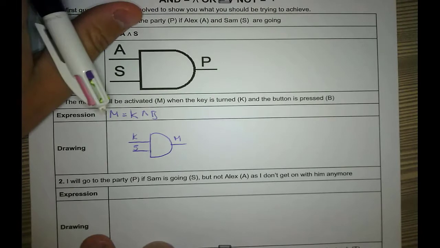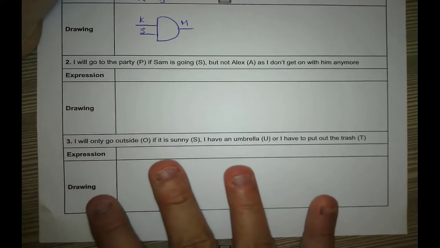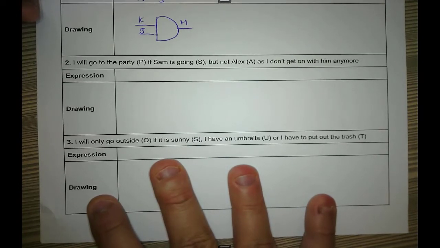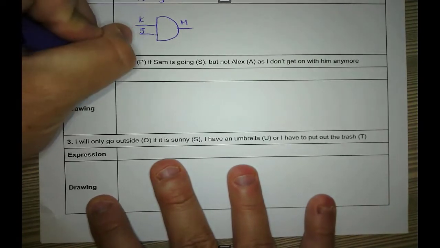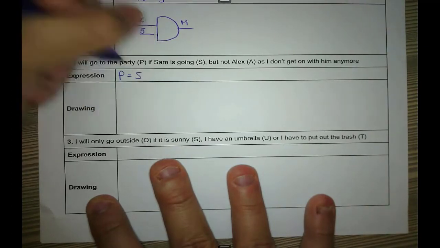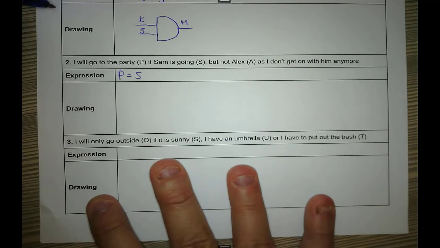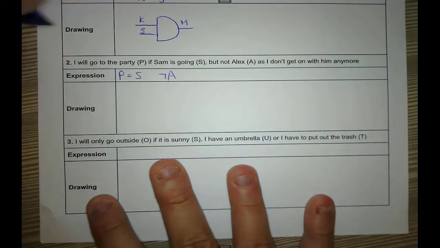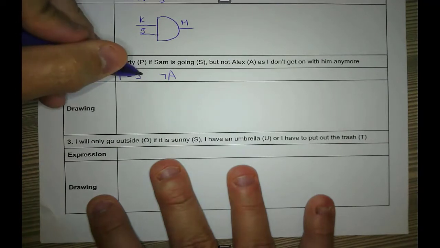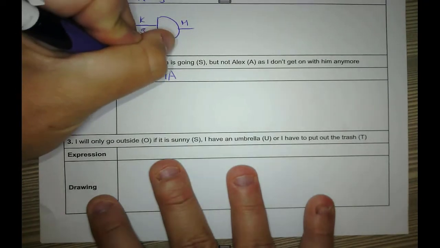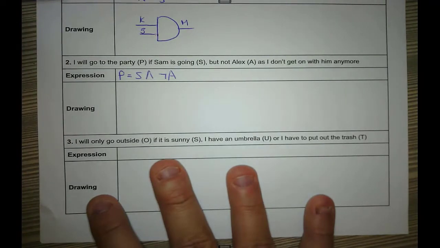Okay. Task 2 then, they're going to get a bit trickier now. I will go to the party if Sam is going but not Alex, as I don't get on with him anymore. So our output is P. If Sam is going, so we've got S, but not Alex. So we've got not Alex. But we're going to have to put something in the middle here. So Sam and not Alex.